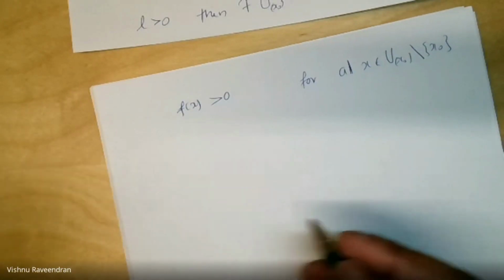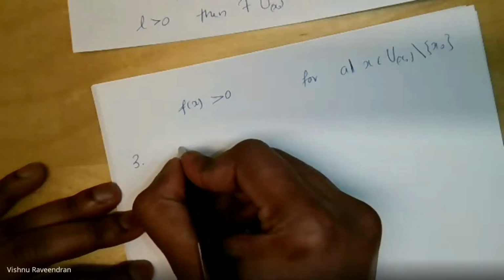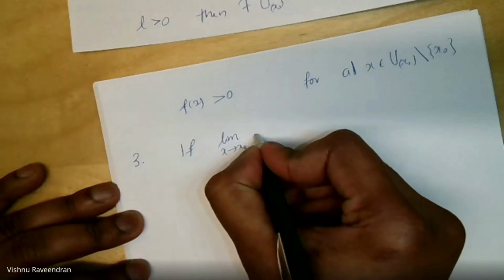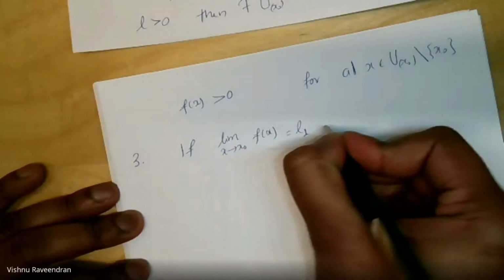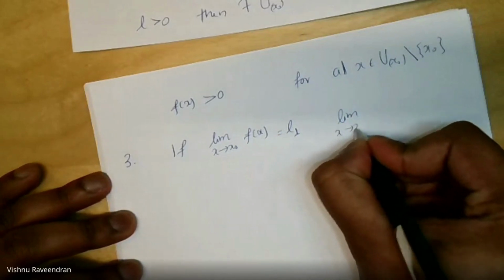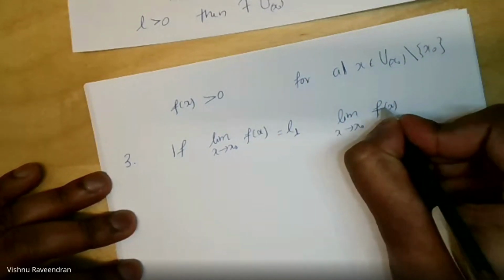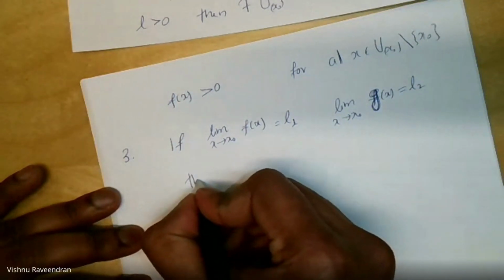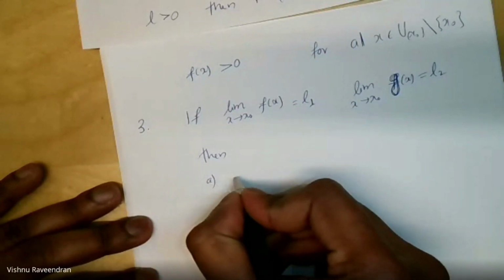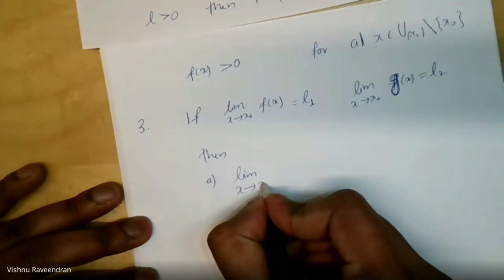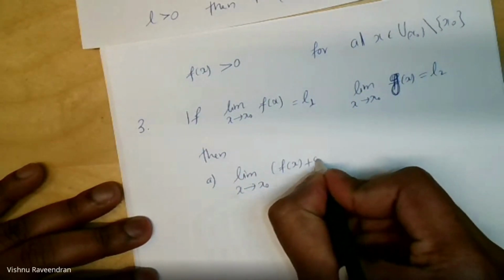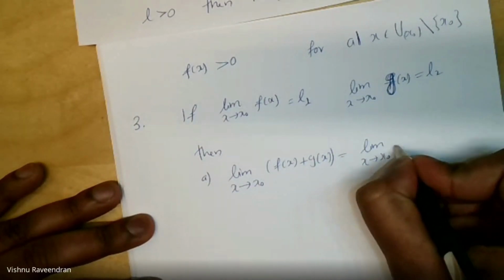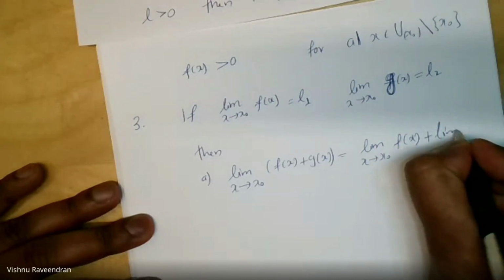Then some standard results, which say if limit x going to x naught f of x is L1 and limit x going to x naught of another function g of x is L2, then we have some standard result. Limit x going to x naught f of x plus g of x equals limit x going to x naught f of x plus limit g of x.